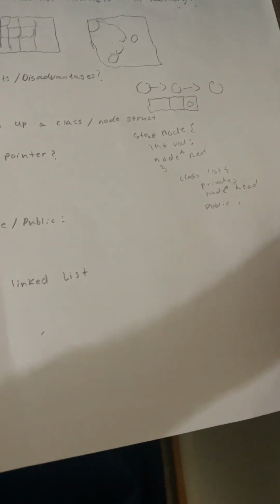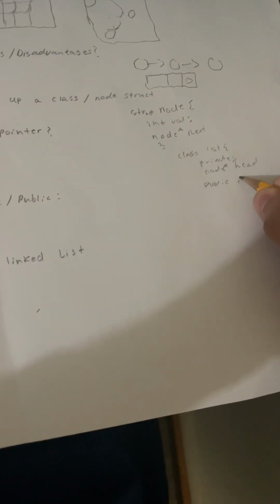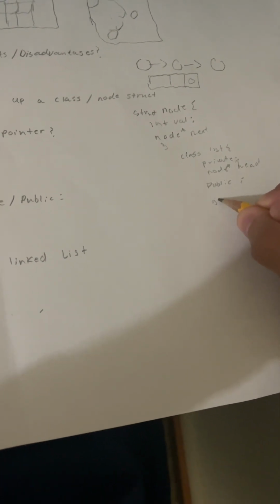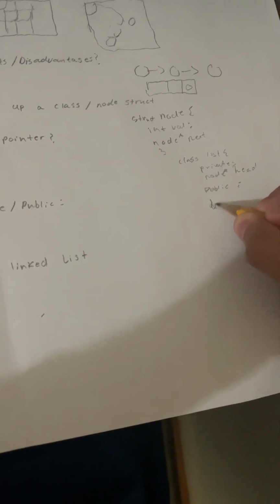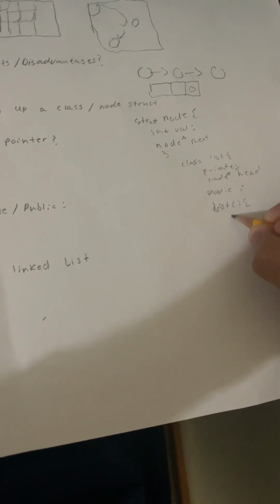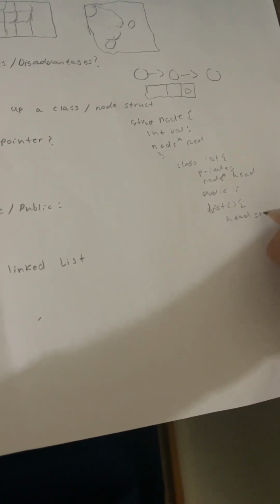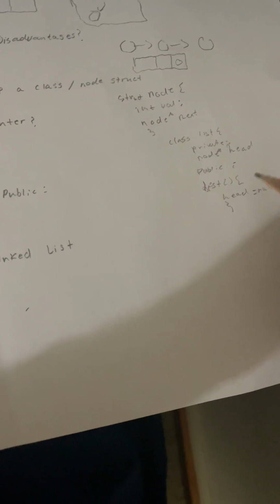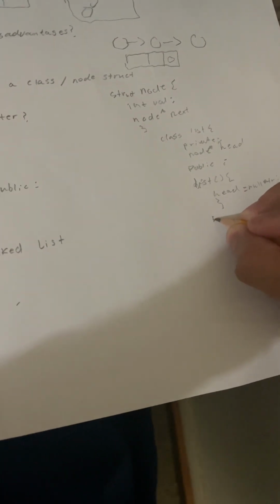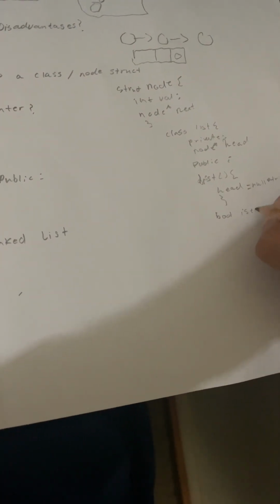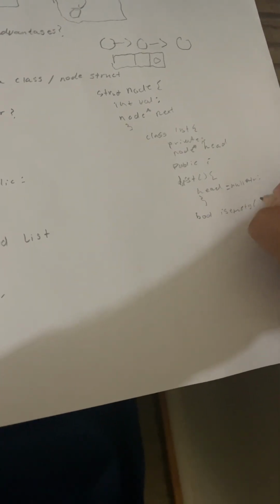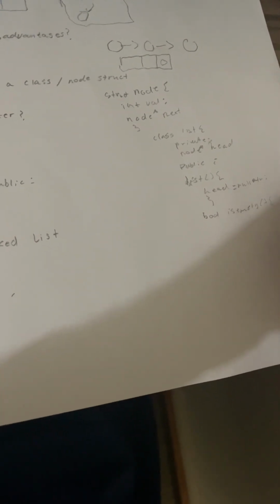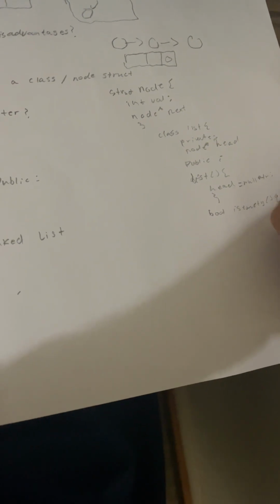And then in the public section, at first we're going to have a constructor that will initially set the head equal to null. And also we can have an isEmpty function that will return true if the list is empty.